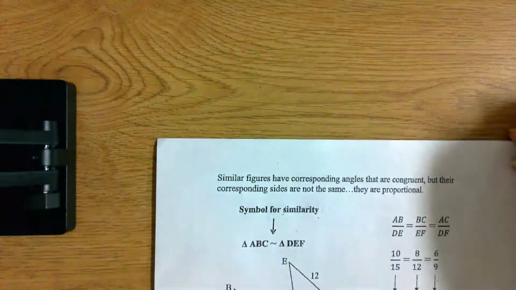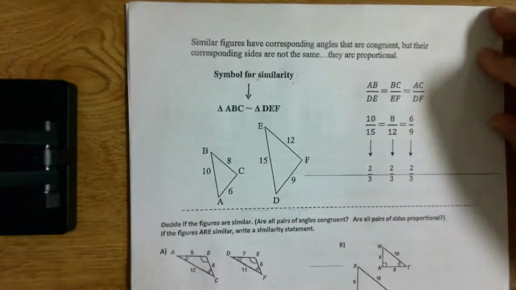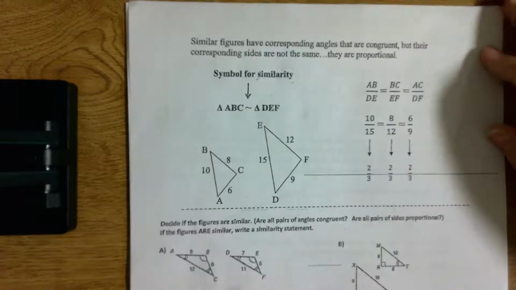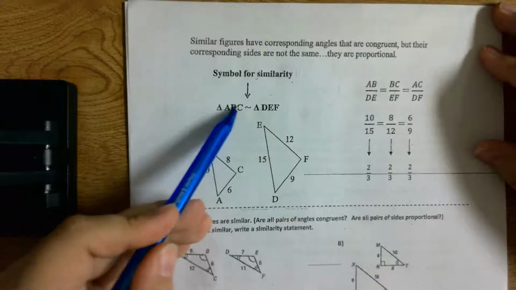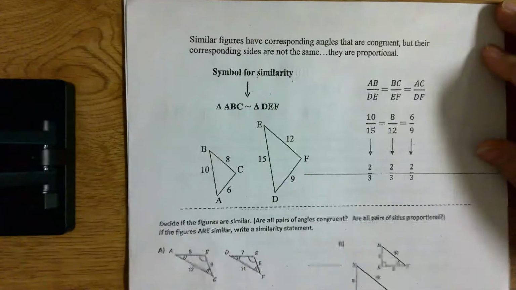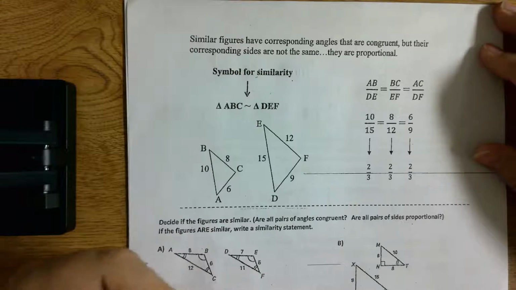Let's look at how we decide similar figures. So we talked about similar figures have corresponding angles that are congruent, but their corresponding sides are not the same. They are proportional. So this is telling us that triangle ABC is similar to triangle DEF. So we're going to create basically a proportion or fractions comparing the sides.